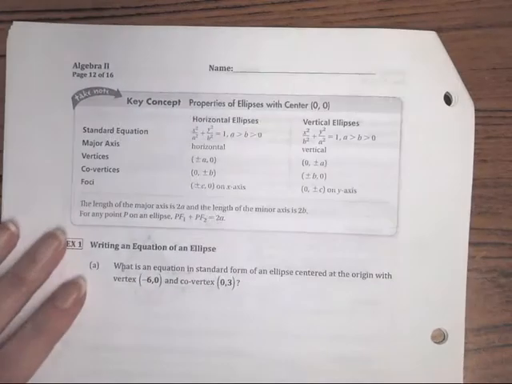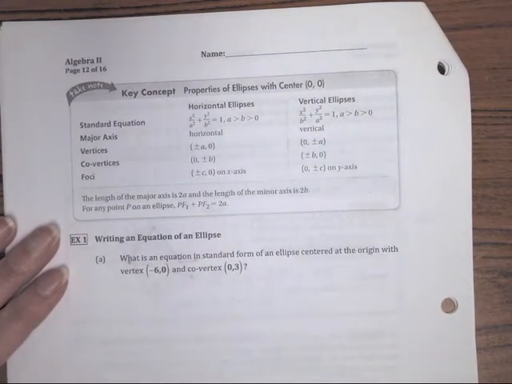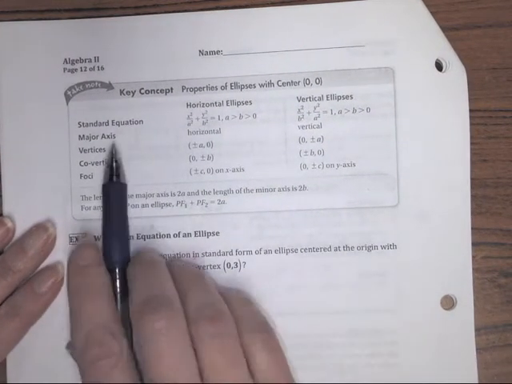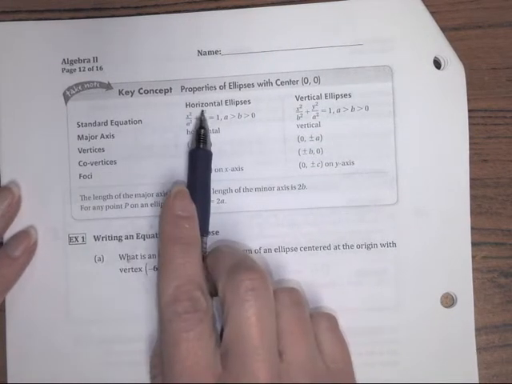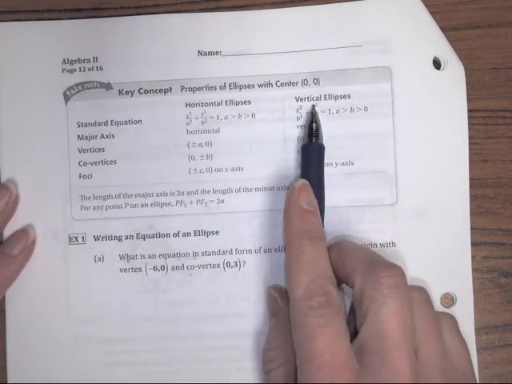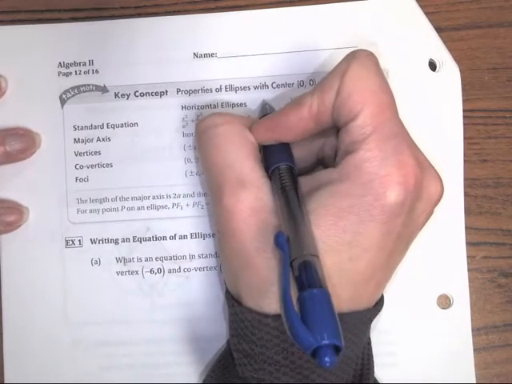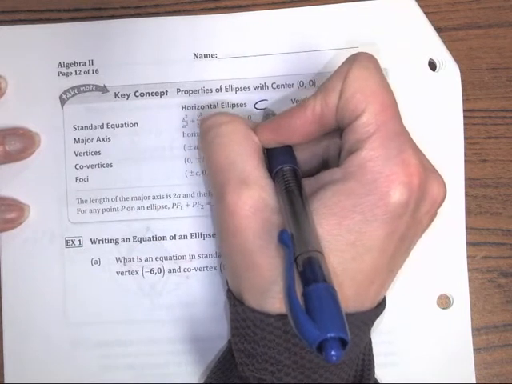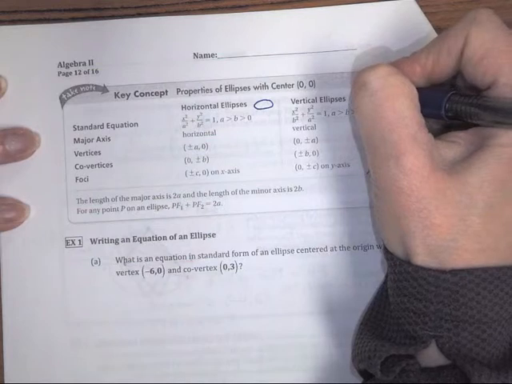And we've got a lovely informational box. And that informational box is going to give us the equation to write a horizontal ellipse and a vertical ellipse. All right, and remember, let's just put a little tiny one here. Horizontal looks like this. Vertical looks like this.